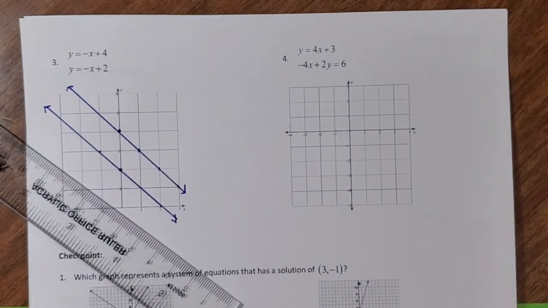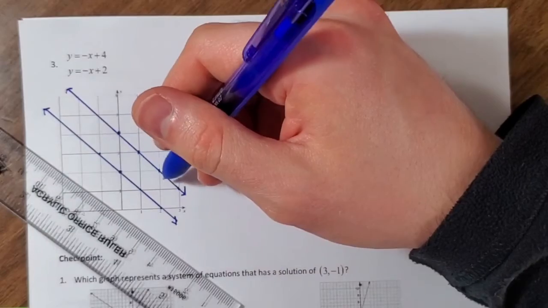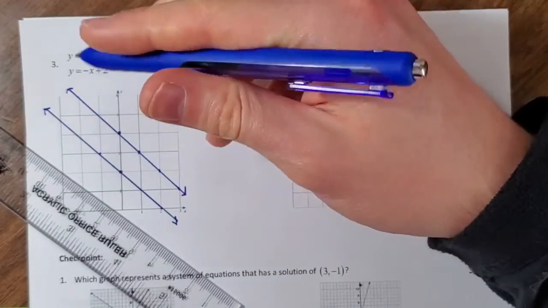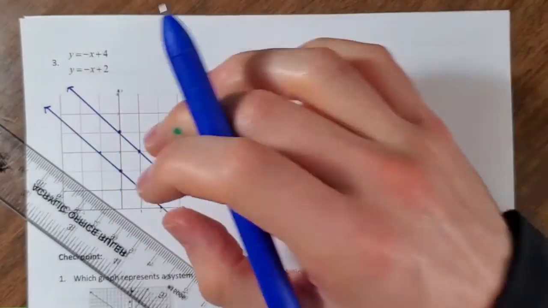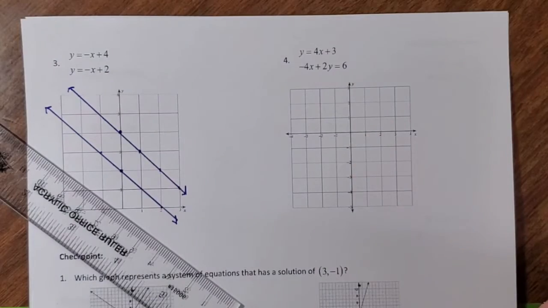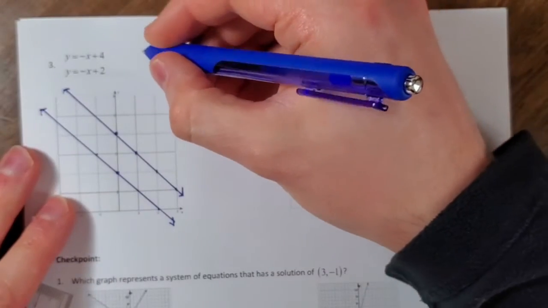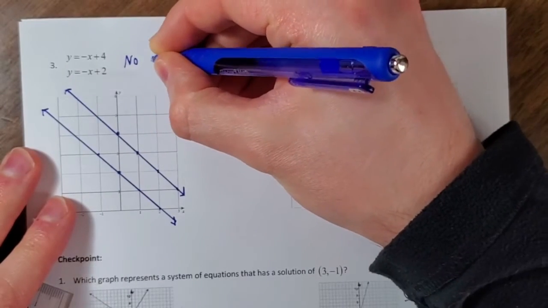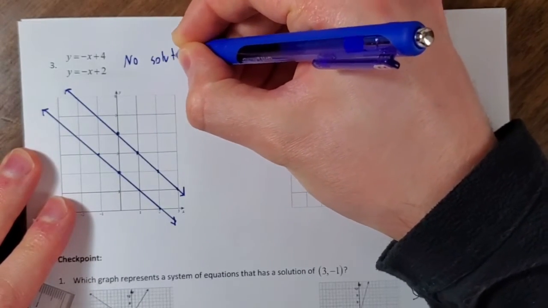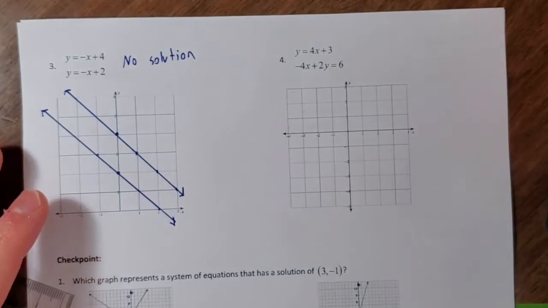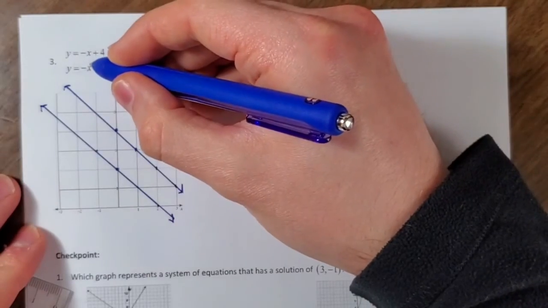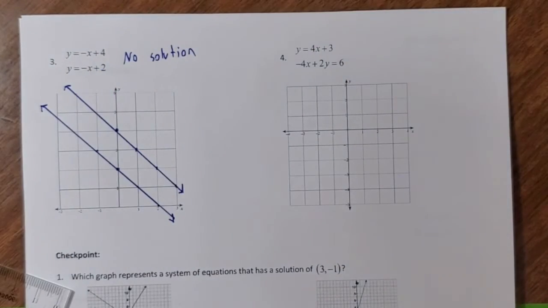So as you can see, these two lines clearly don't intersect one another. The longer they continue on in either direction, they will stay continually spaced apart. So this one, we end up getting no solution, which will happen every time we have parallel lines, which we can immediately see from these two equations having the same slope.